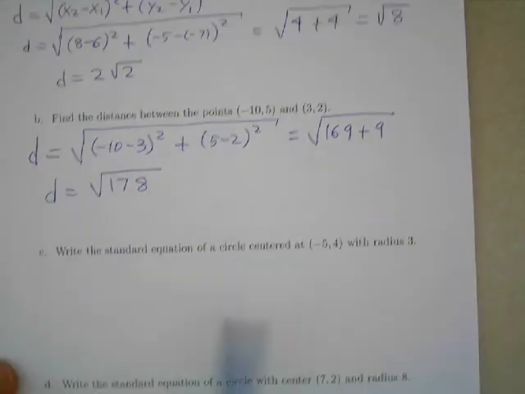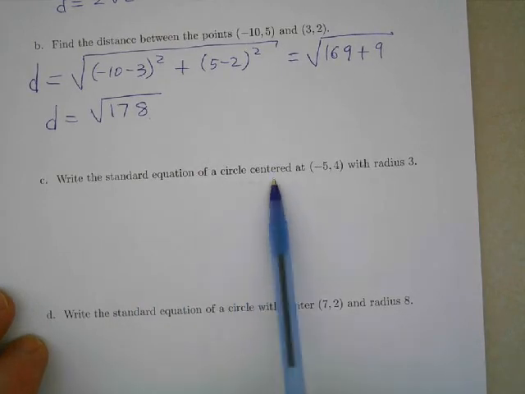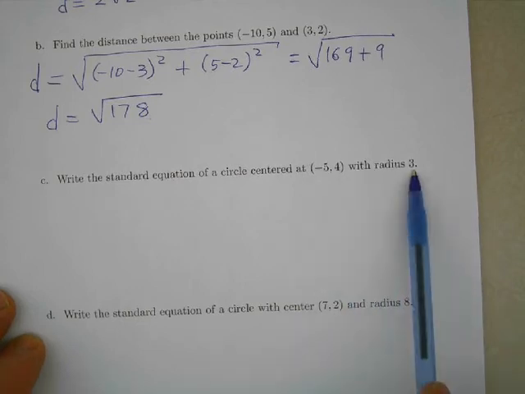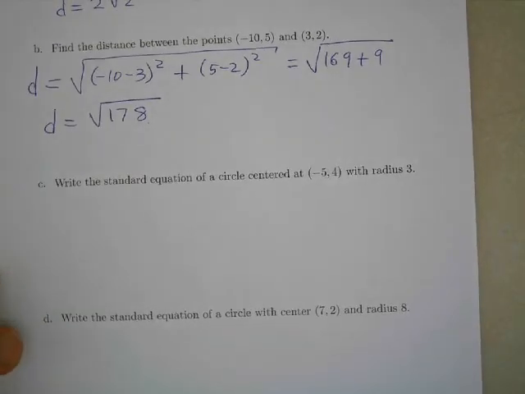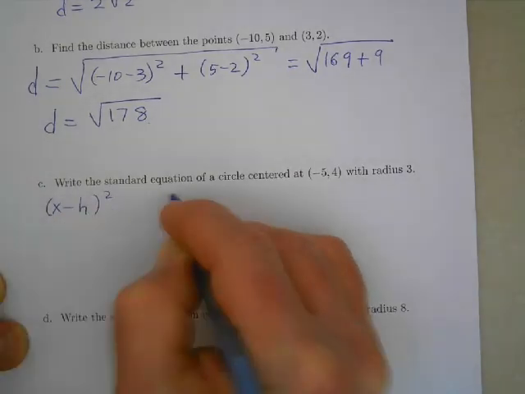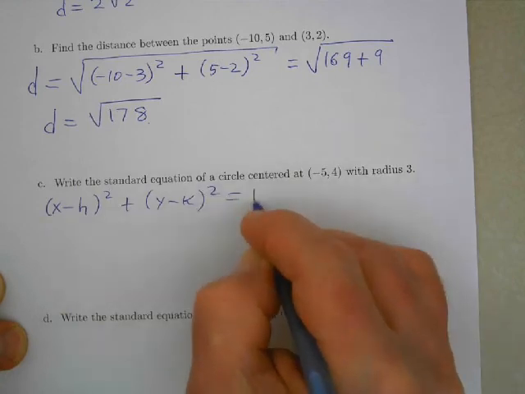Okay, in part C, this time we'll write the standard equation of a circle centered at (-5, 4) with radius 3. So just to remind you, (x minus h) squared plus (y minus k) squared equals r squared.